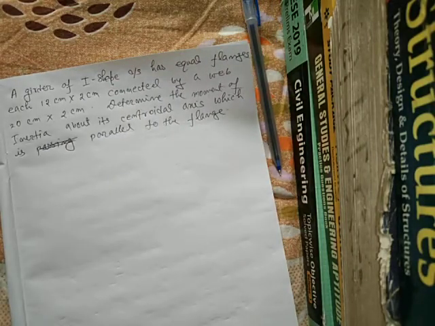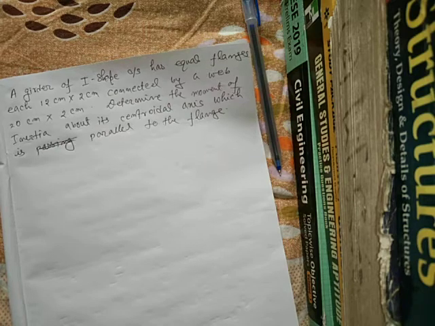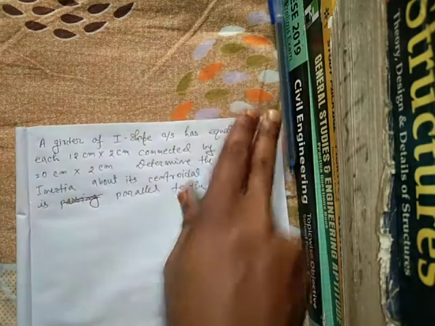A simple problem of I section. A girder of I section shape cross section has equal flanges 12 centimeter by 2 centimeter connected by a web of size 20 centimeter by 2 centimeter.